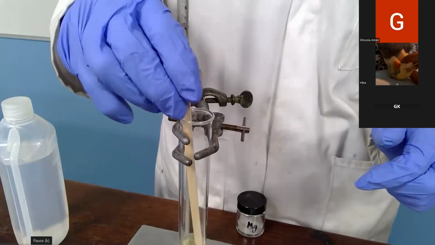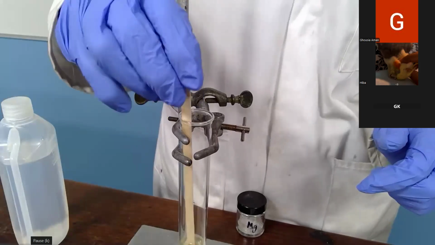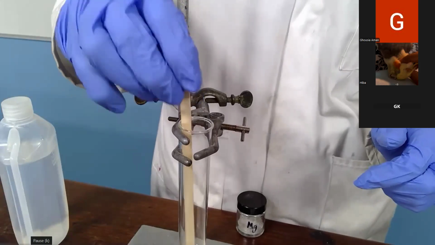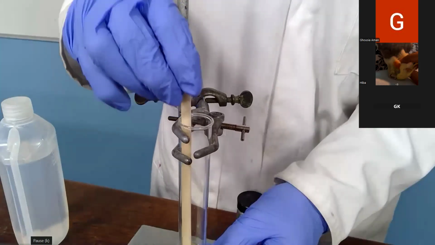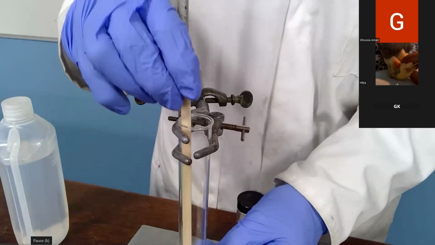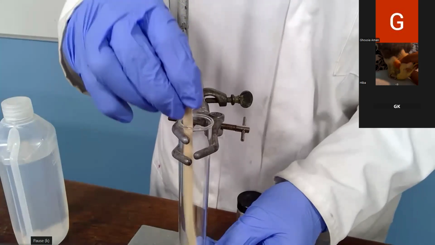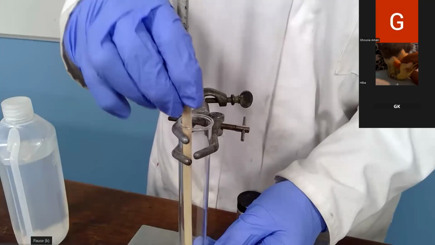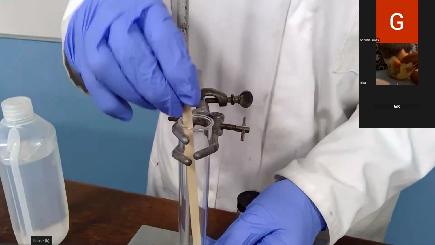It is best to have the glass wool completely soaked with water, but with no spare water which can run onto the magnesium. That seems to be about the right amount.